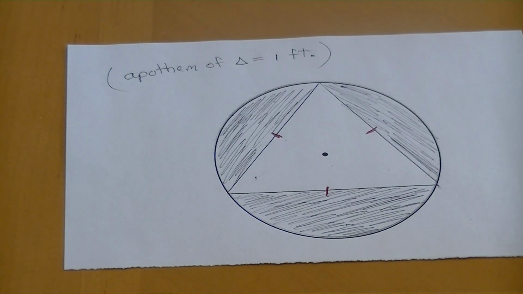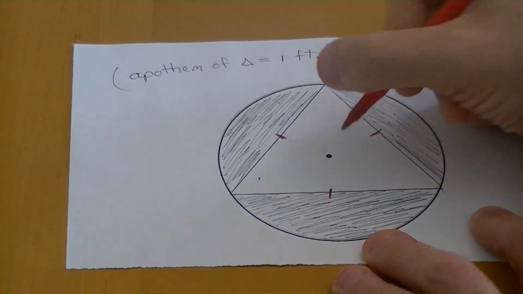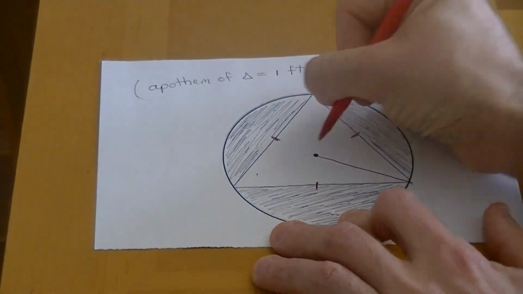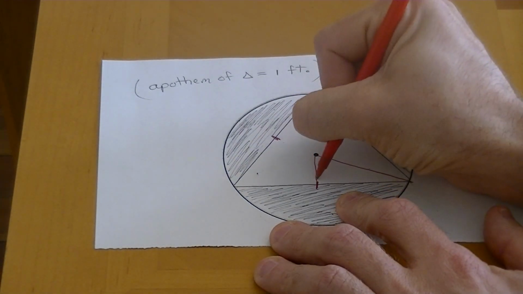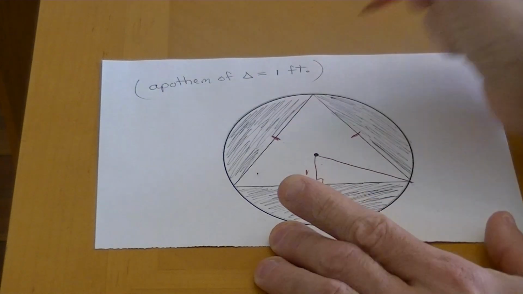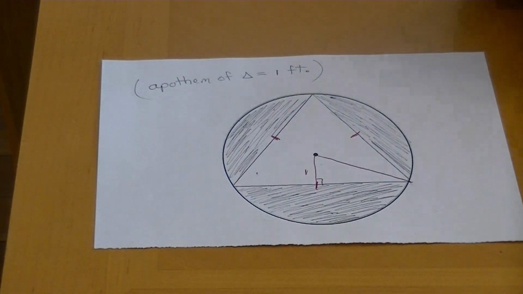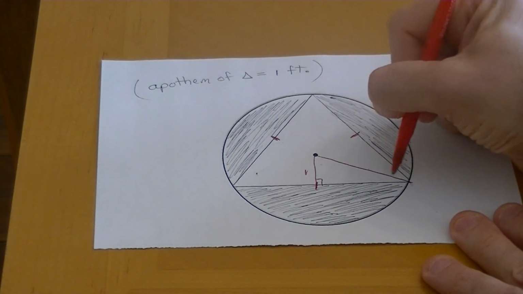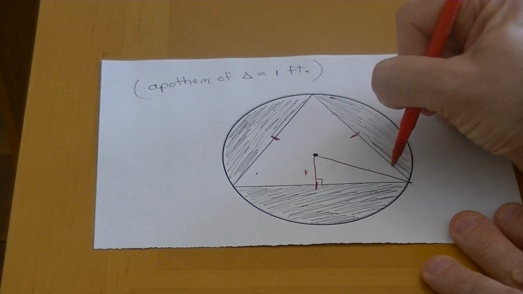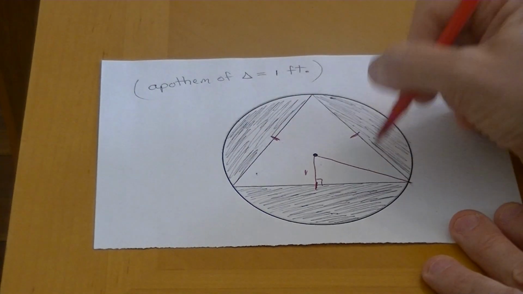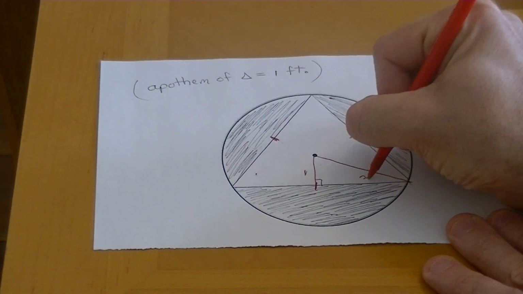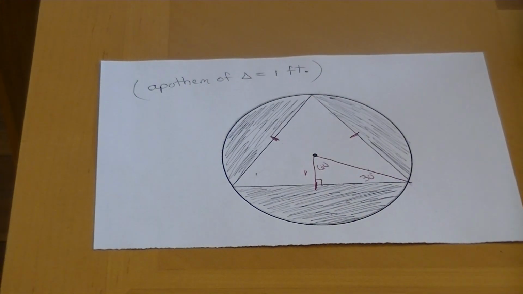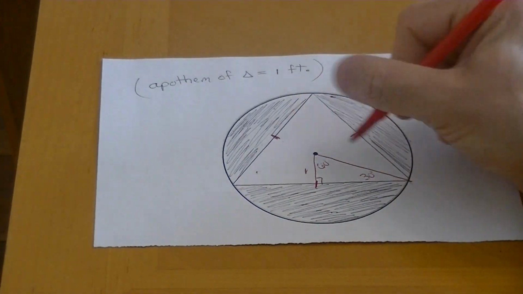All right, so if we were going to work on this, we'd have to know the radius of the circle, and we're given the apothem to be 1. So a few lessons ago, we learned about regular polygons, and when you draw a radius, it always bisects that angle. So if this is a 60, 60, 60 equilateral triangle, this would be 30 degrees, and if that's 90, that's 60. So I guess we got a special right triangle here.